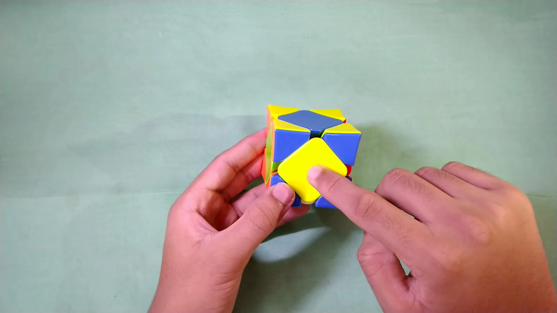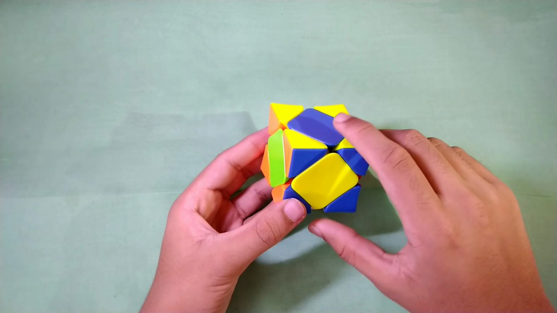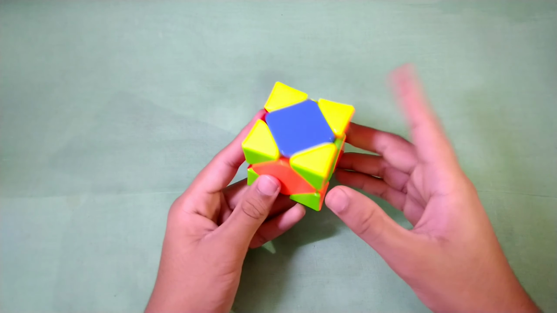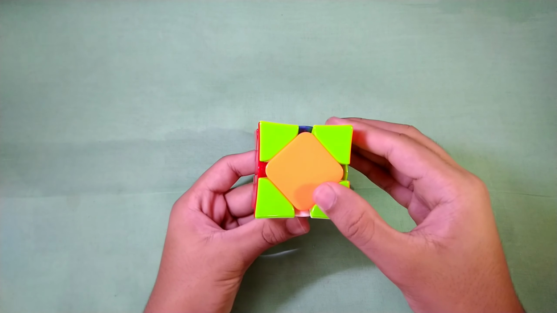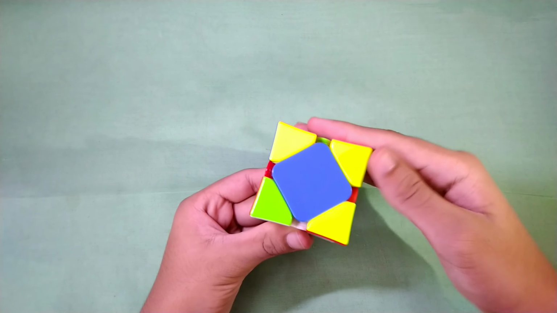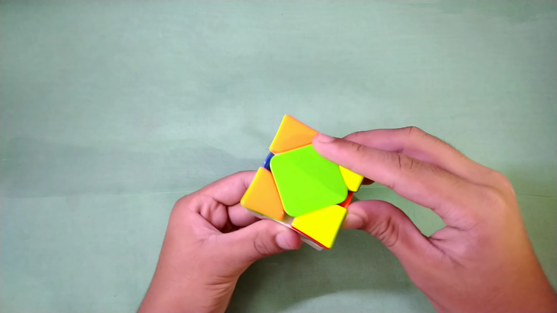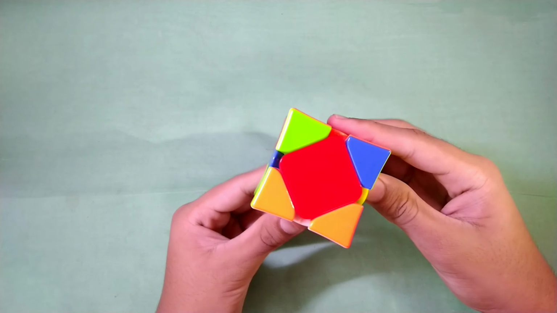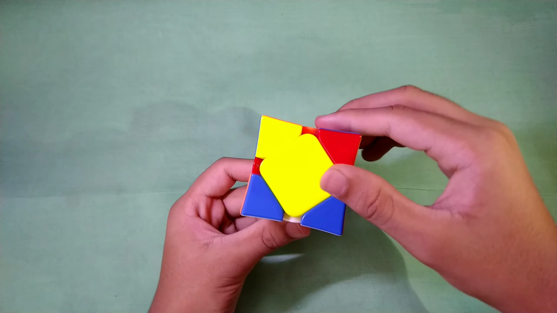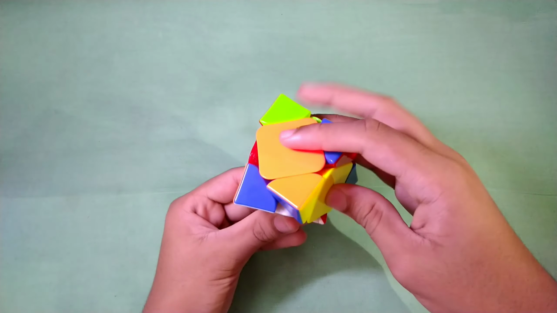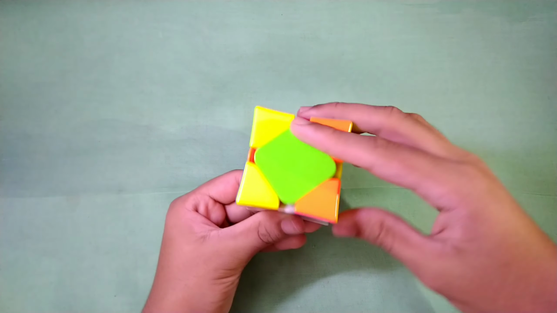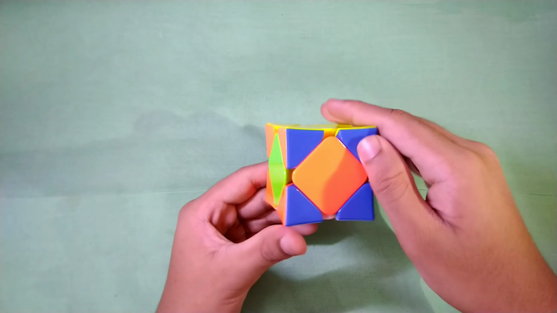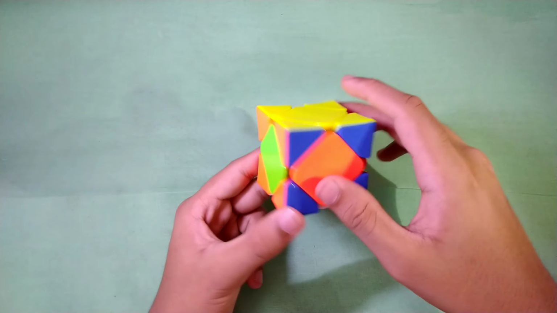Our next step is to get this yellow center and align it with the corners correctly. So what we'll do is keep the yellow center facing back, and then we'll repeat the same formula. That is, turn the right side down, the left side down, the right side up, and the left side up. And now we rotate the cube 180 degrees, and then we repeat the same formula once again. The right side down, the left side down, the right side back up, and the left side back up. And now as you can see, we have got the yellow color solved.